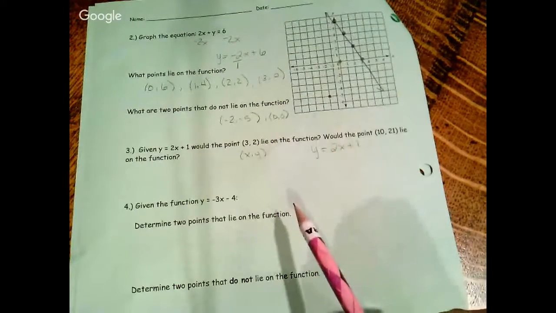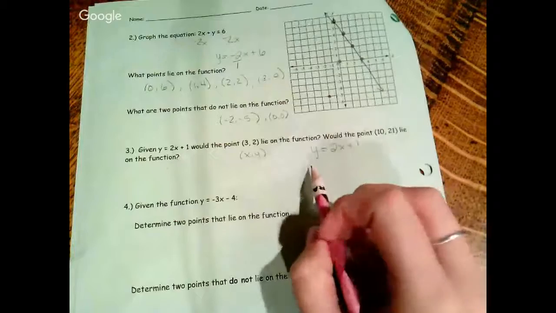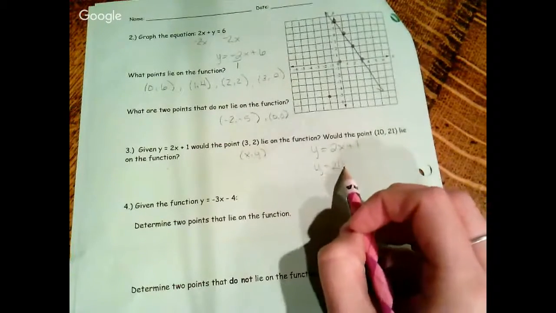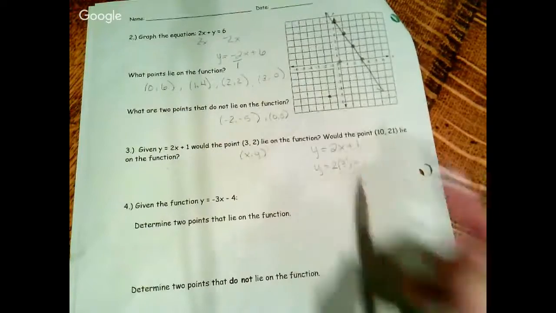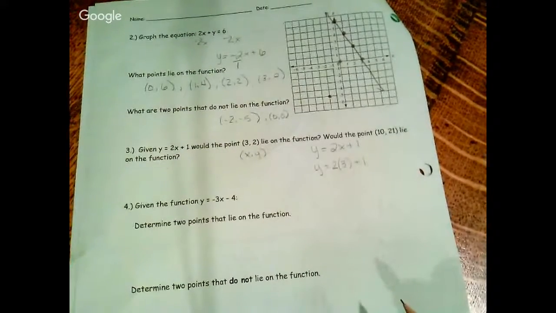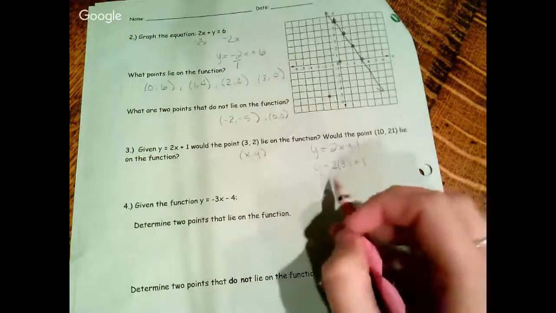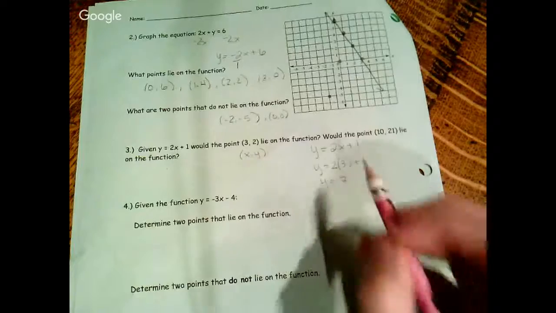If it lied on the line, right? So here I have y equals, I'm plugging in 3 for x, plus 1. Well, 3 times 2 is 6, plus 1 is 7.